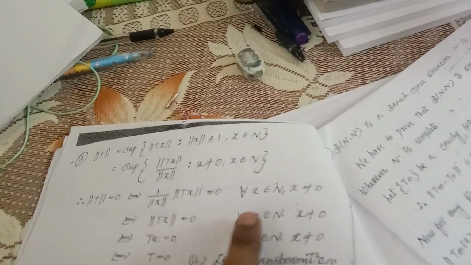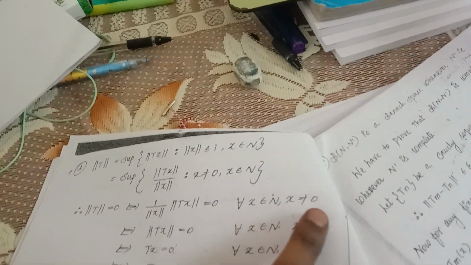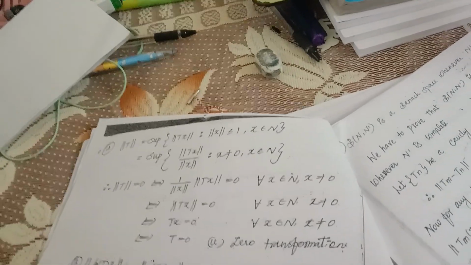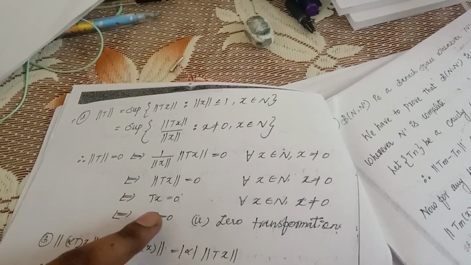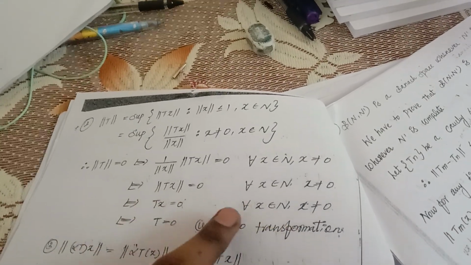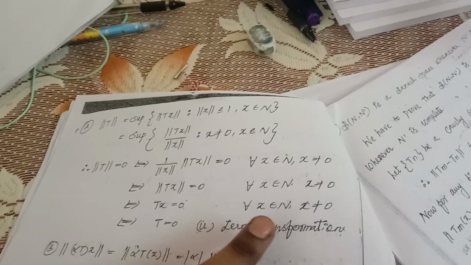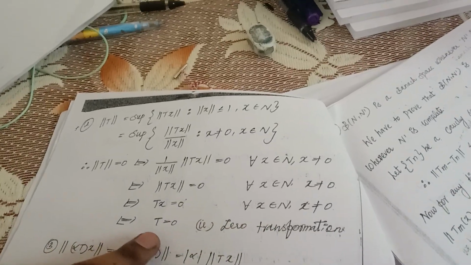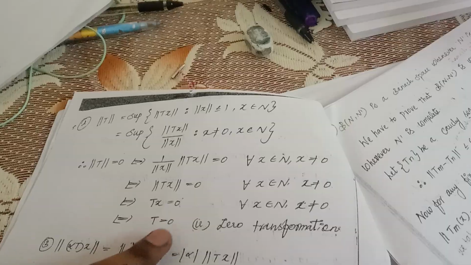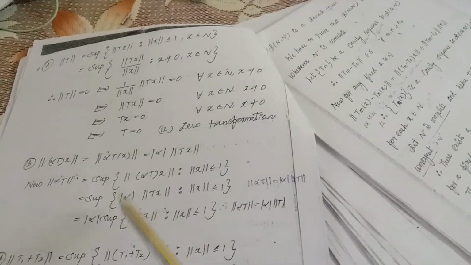So norm T of x equals 0 for x not equal to 0, x belongs to N. So T x equals 0, and T equals 0. It is otherwise known as the zero transformation.